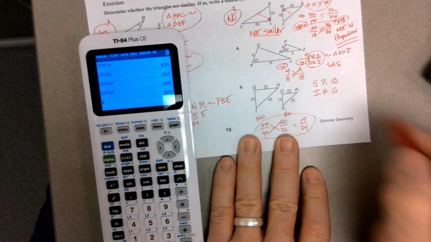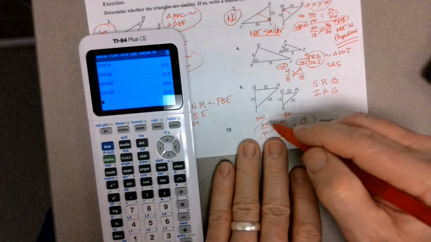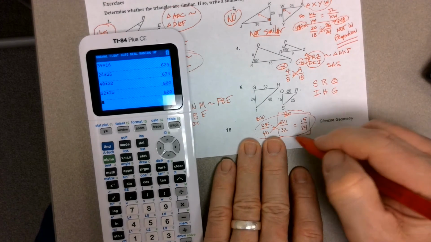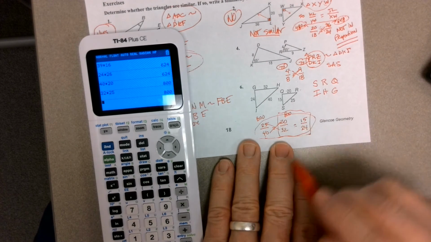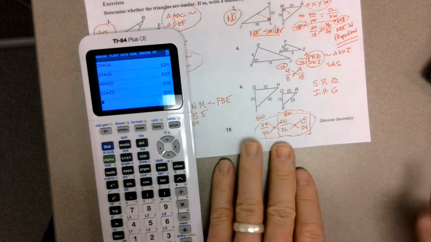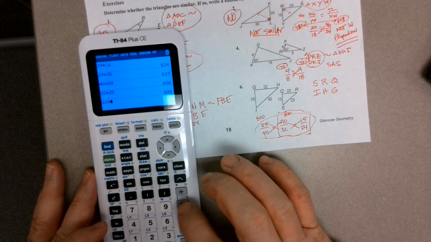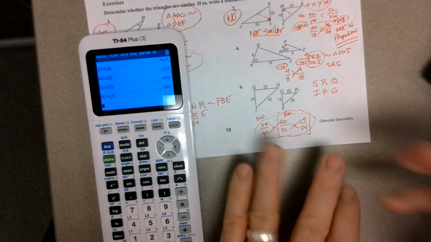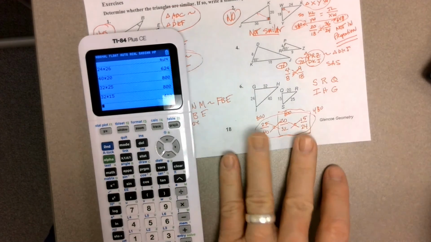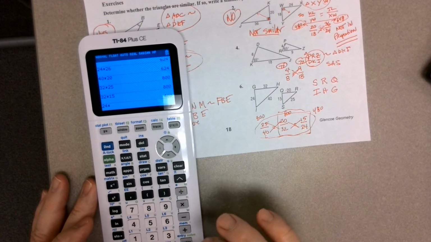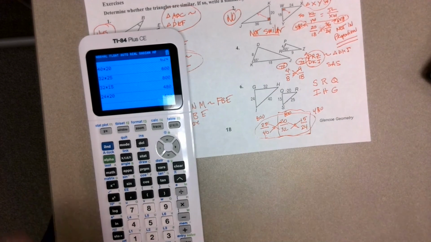So far so good. Now these two are in proportion, but we need to check these two, and so don't worry about 800. It won't come out the same, but I'm just going to check and see if these two are in proportion. So 32 times 15 is 480, and if these are in proportion, 24 times 20 is 480.